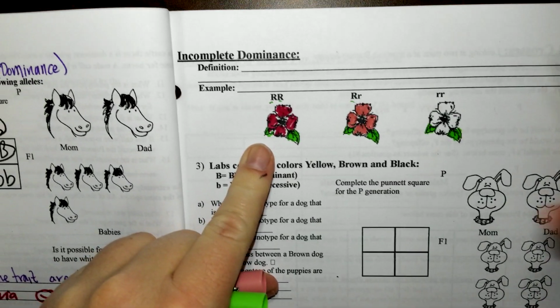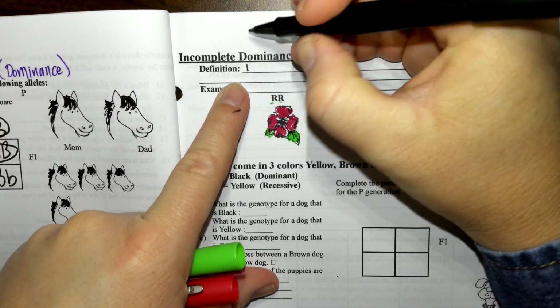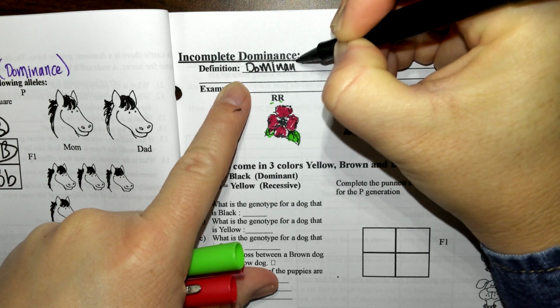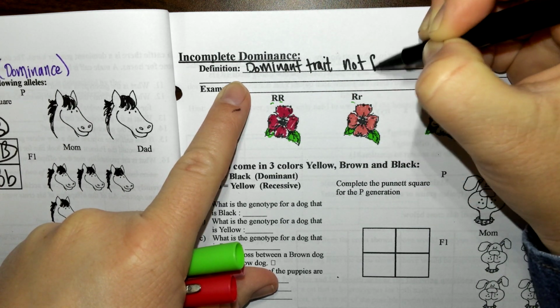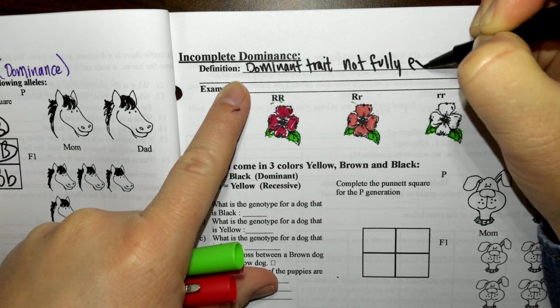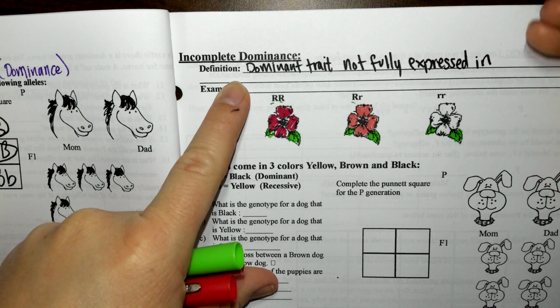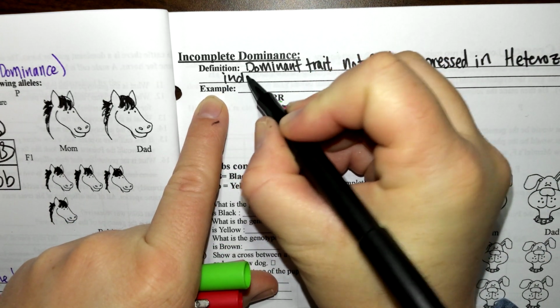So, in this case, we're going to say that the definition here is the dominant trait is not fully expressed in heterozygous individuals.